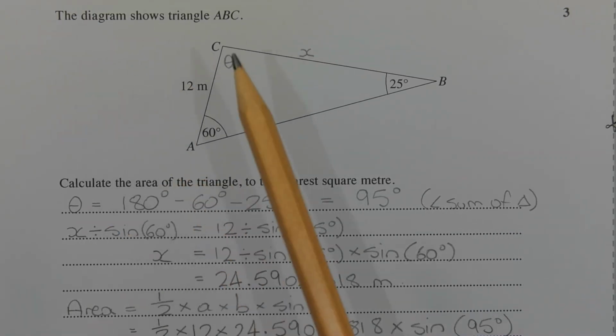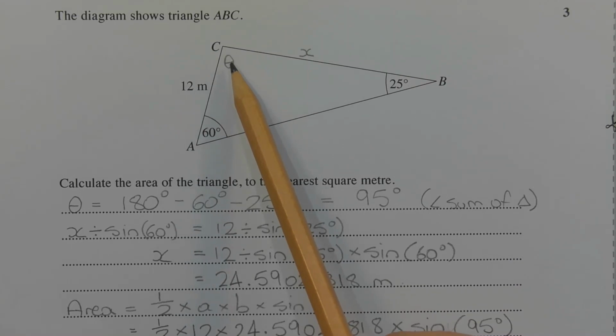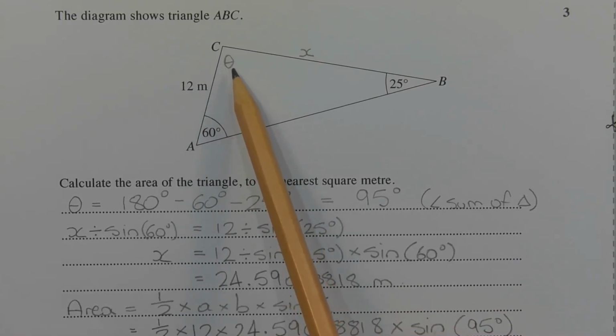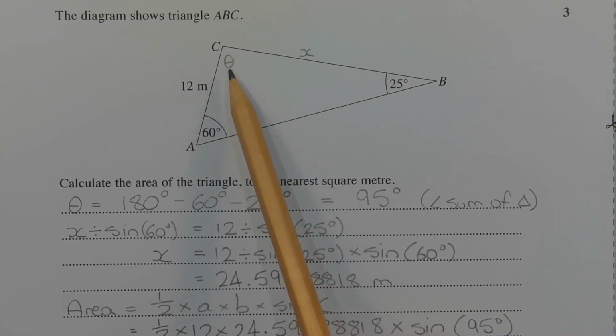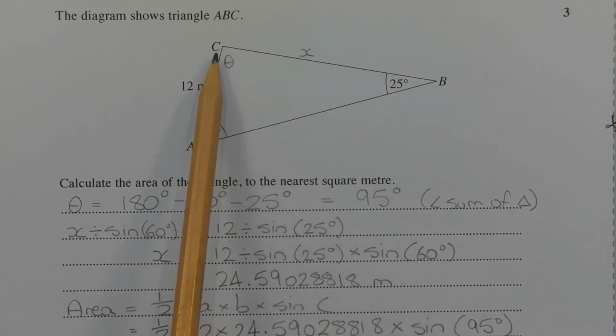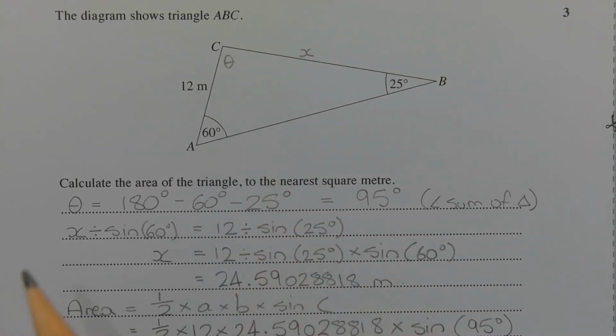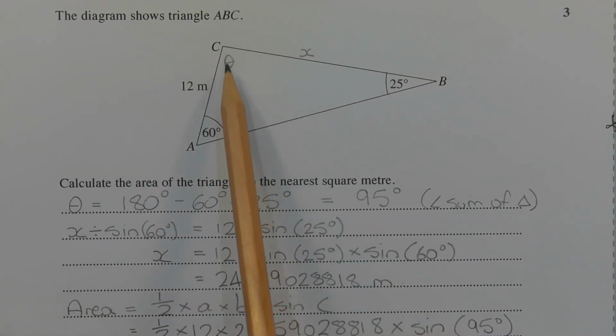So our first issue is to find the value of this unknown angle here, and I've marked that with the angle theta. And then once we've got that, we need to find another side, and I've marked the side that I want to find with the variable x. So let's find the value of theta.